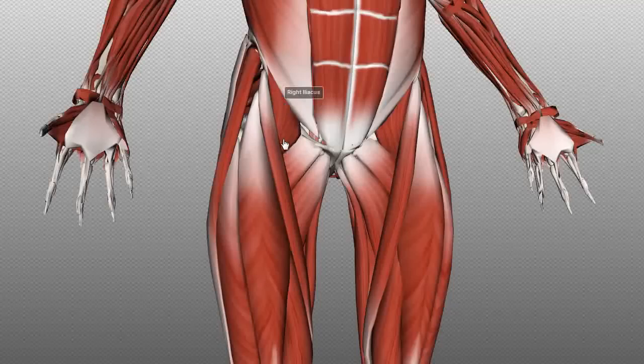So laterally we've got the iliopsoas muscle, which is the combination of the iliacus, the psoas major and minor muscles, which originate in the abdomen. And then you've got these two muscles medially, the pectineus muscle and obviously the adductor longus muscle. So these muscles make up the floor of the femoral triangle.